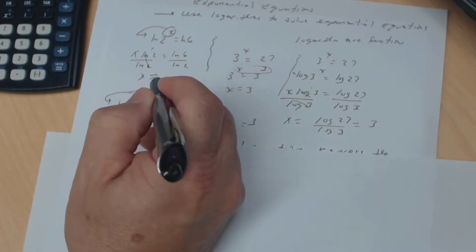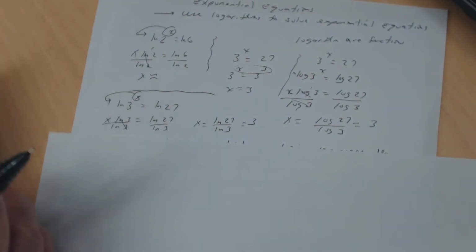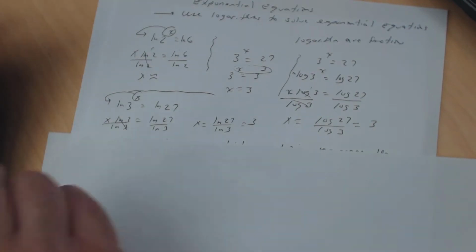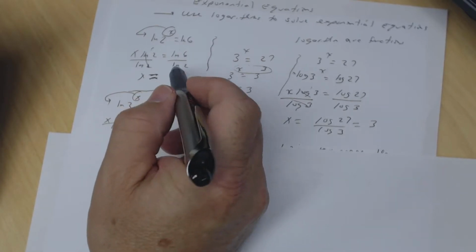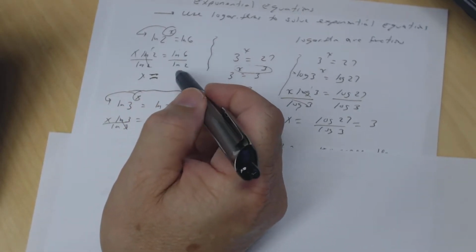And so I get x to be approximately equal to, and the directions will say round to 2 decimal places. Now, let me just say this. In my math lab, they're going to ask you to express the answer in logarithms.